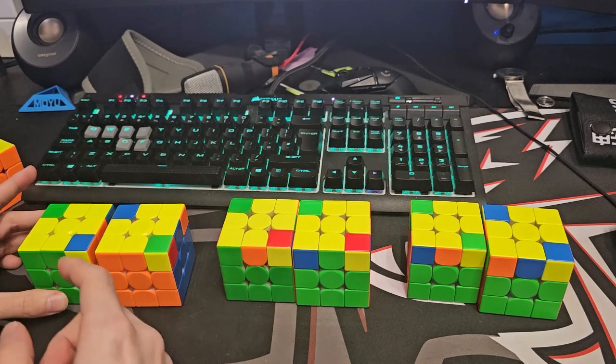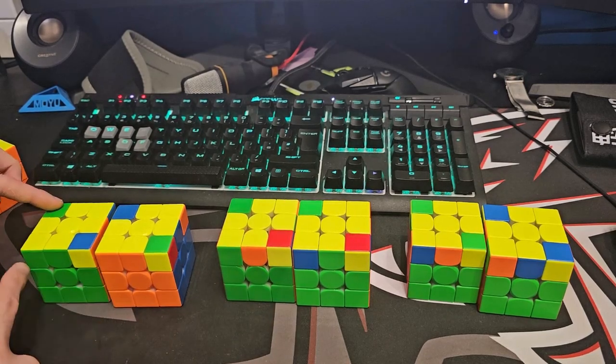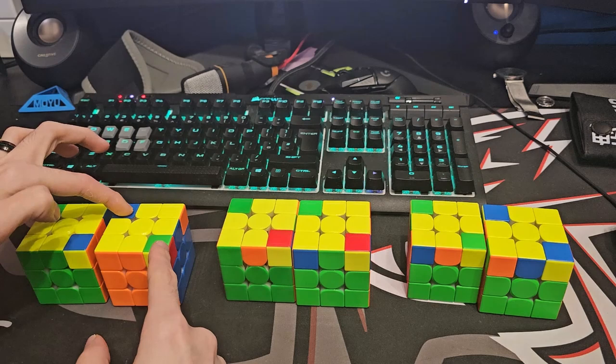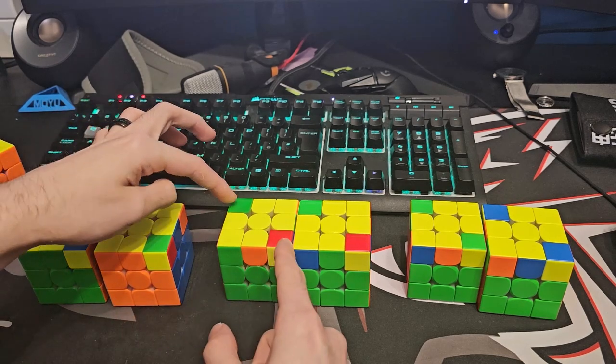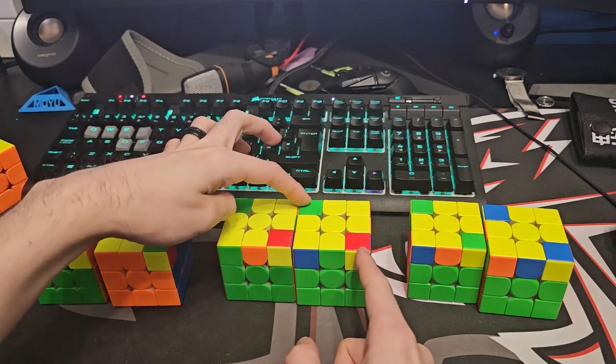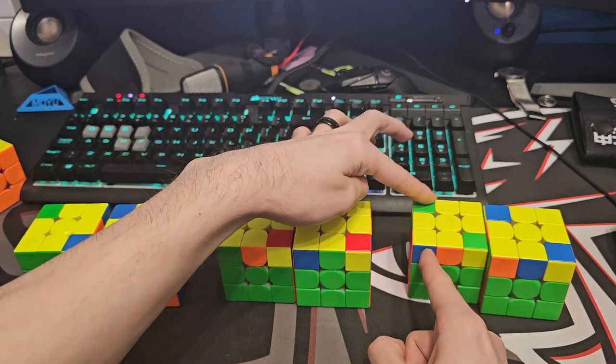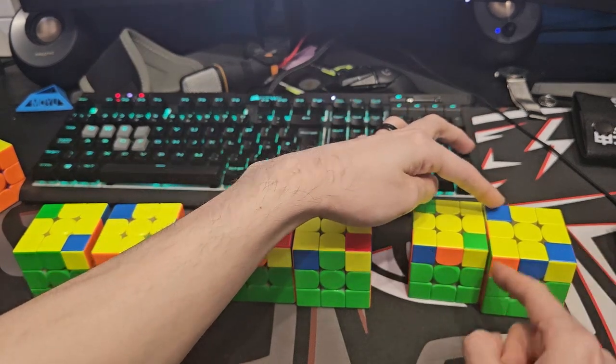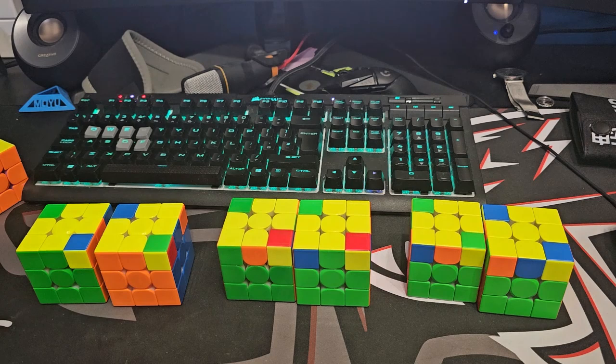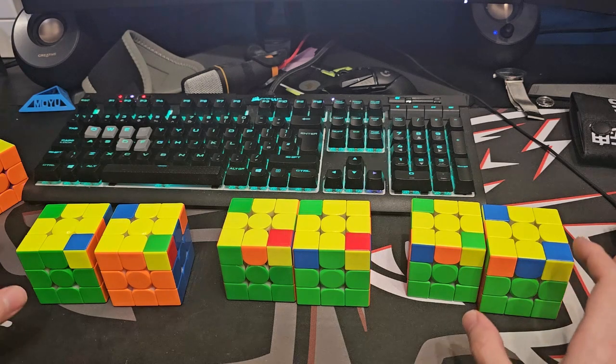Anyway, so here we've got opposite, same, opposite, adjacent, then we've got adjacent, same, adjacent, opposite, and we've got same, and same, adjacent. So then I had to basically figure out a way to commit those pairs of recognition to a way of remembering the algorithms. Okay, so I'll just go through them now, I guess.